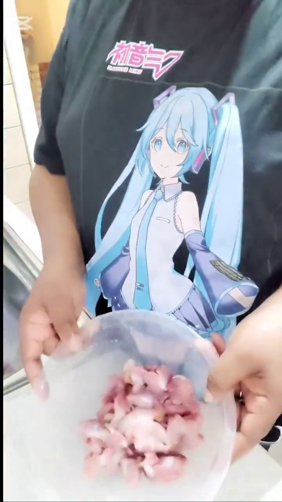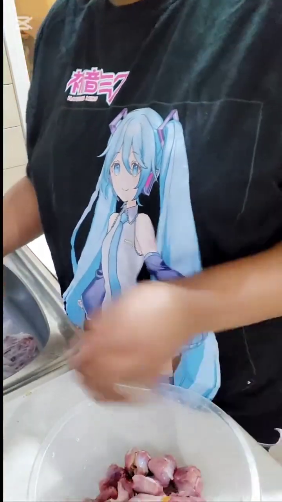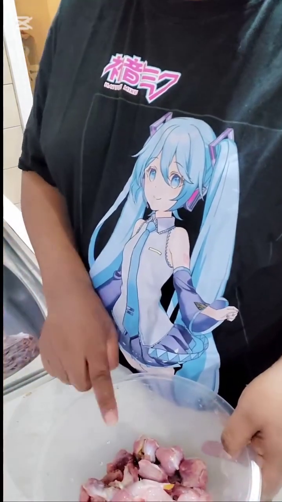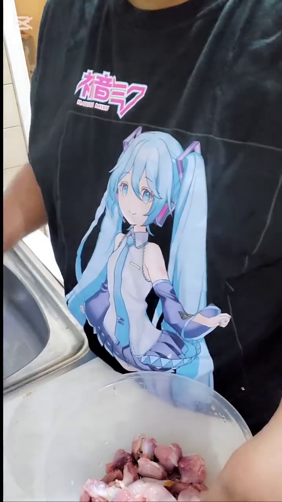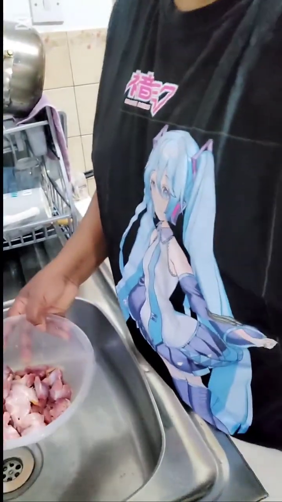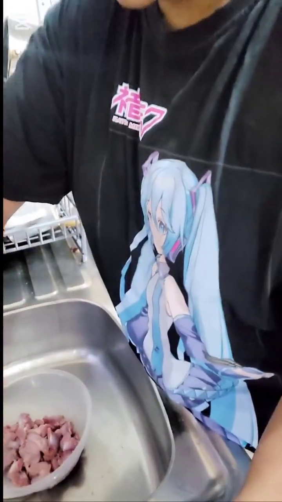I'm gonna mix the chicken gizzards. Then I mix the chicken hearts as well. Anyway, let me start by preparing these chicken gizzards, right? So that I can boil them a little bit. I need to boil them a little bit because they take time at least to be cooked.